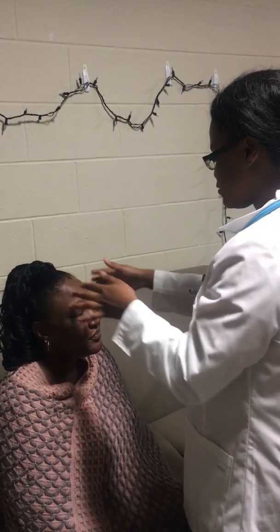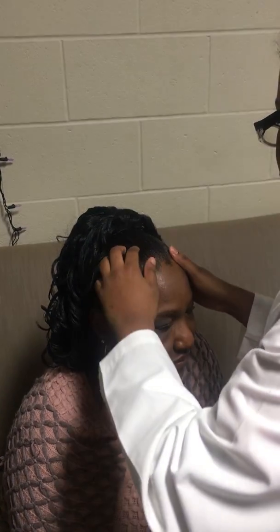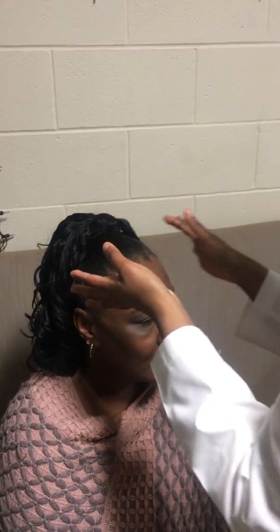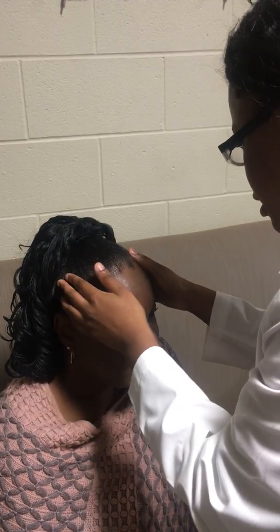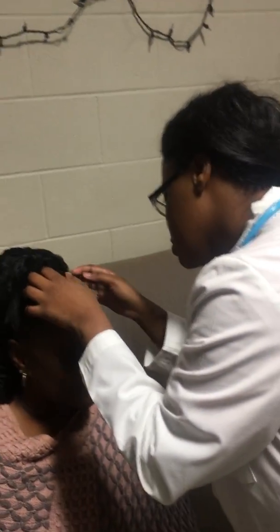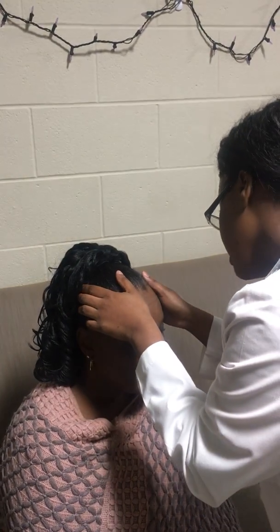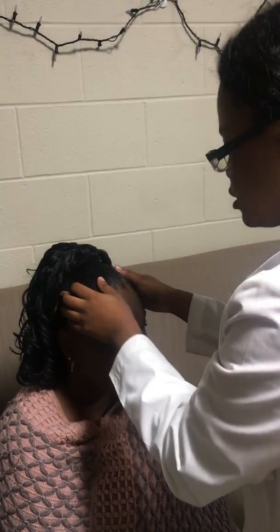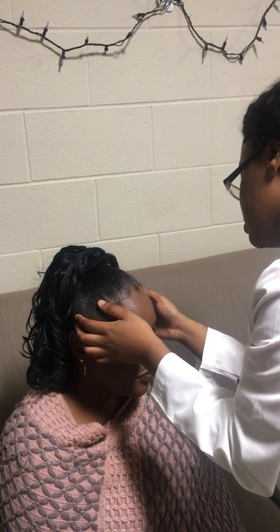Alright, now we're going to be palpating the head to feel for any lesions. Any pain when I do that? No. Okay. Of course I would have gloves on for this part. There are no lesions. The hair is evenly distributed on the head and it's very shiny. There are no lesions or any abnormalities that I can find, and there are no ulcers.